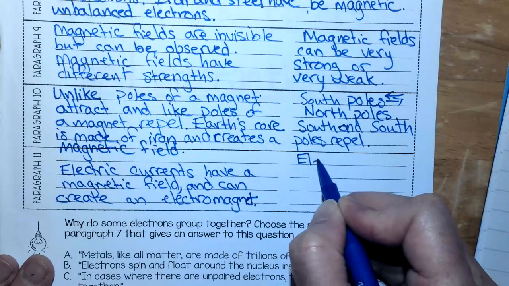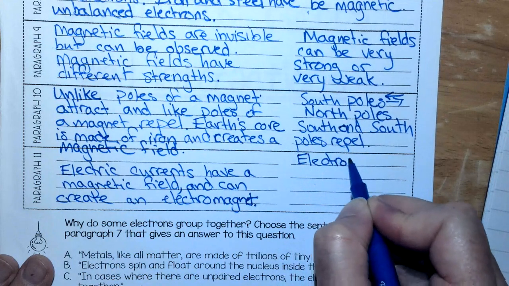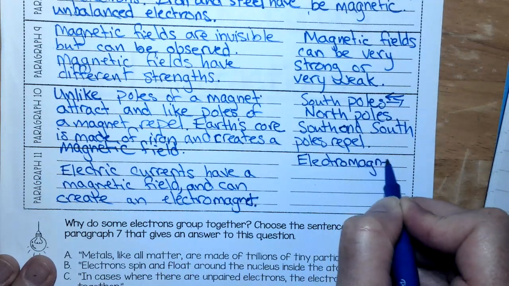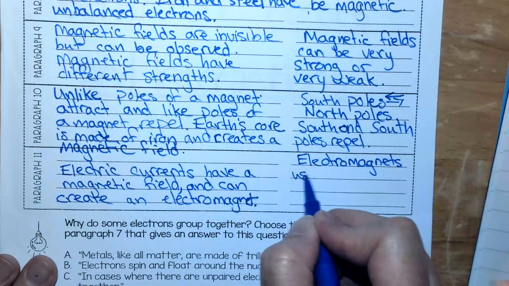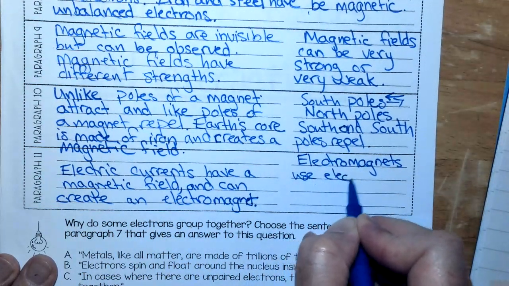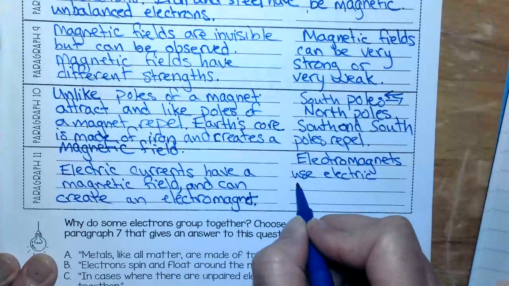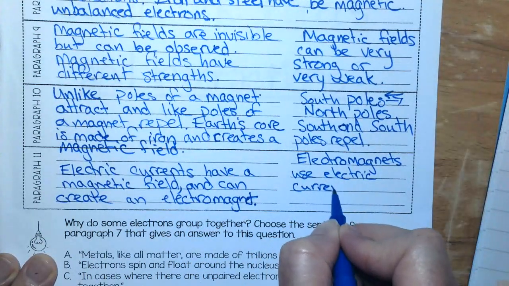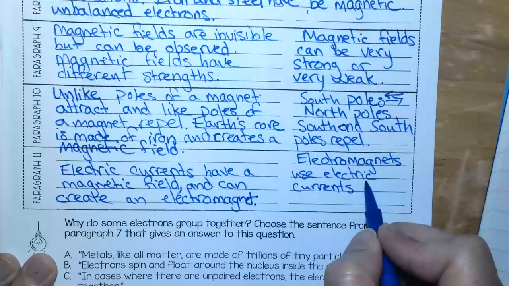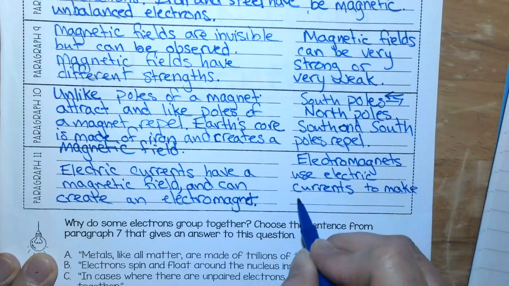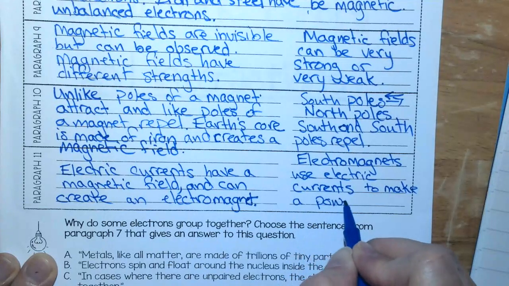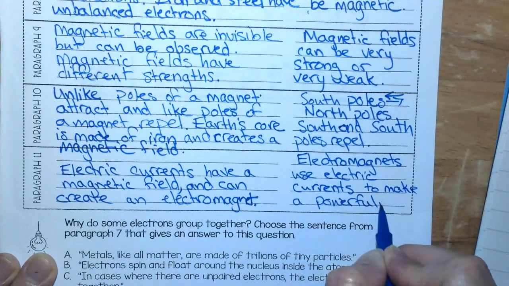So electromagnets use electric currents to make a powerful magnet.